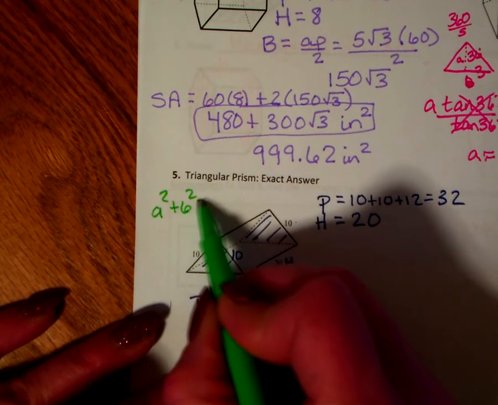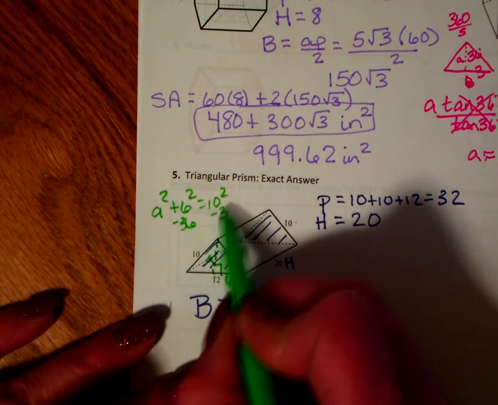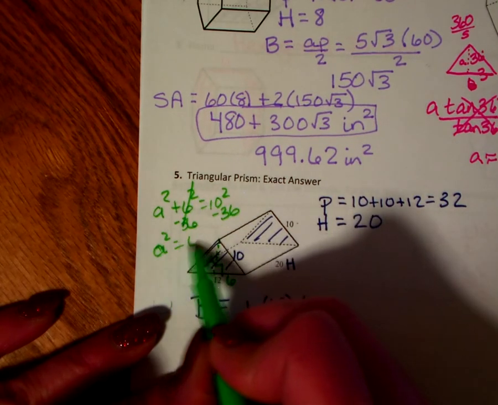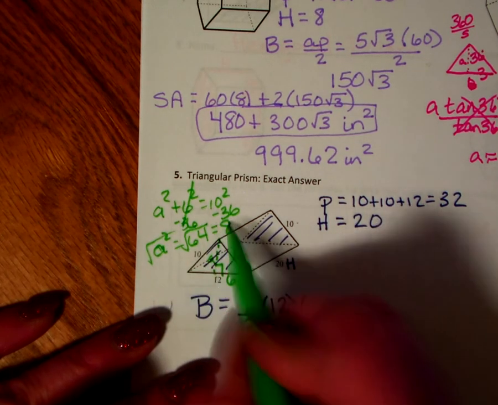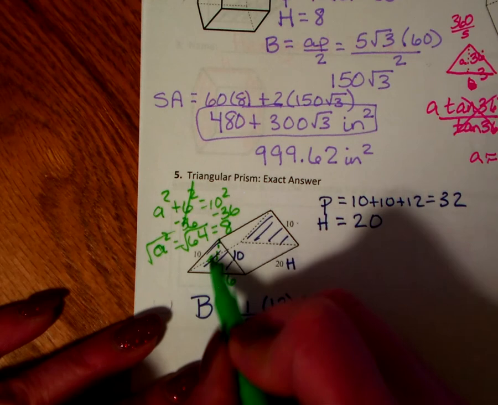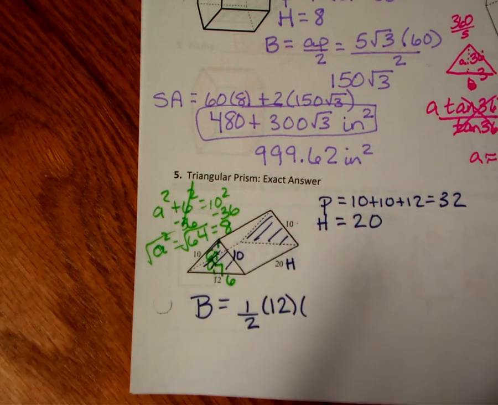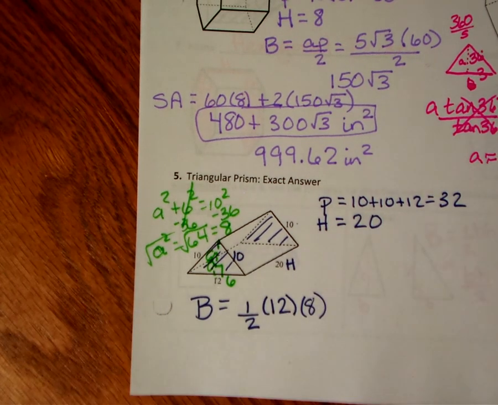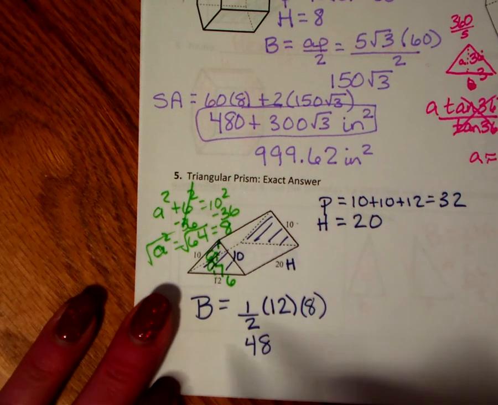A squared plus 6 squared equals 10 squared. Subtract that 36, which is what 6 squared is. So A squared is 64, and when I square root that, I get 8. So this height here is 8. So I can find now the area of the base, which is 48.